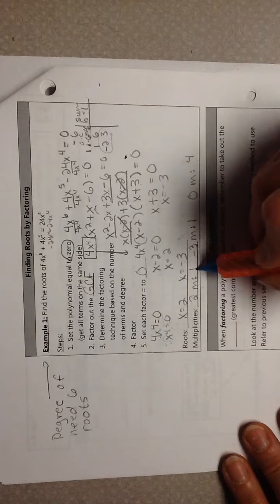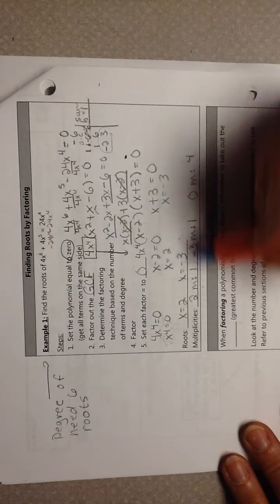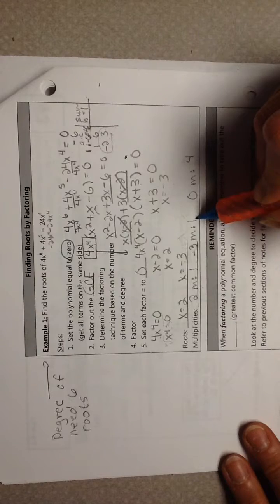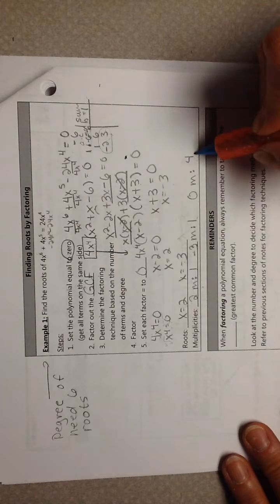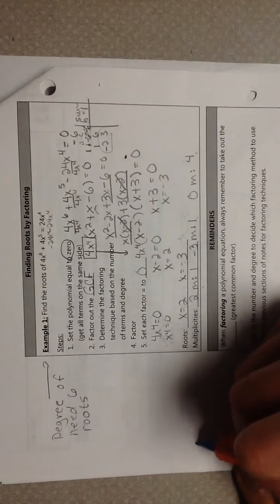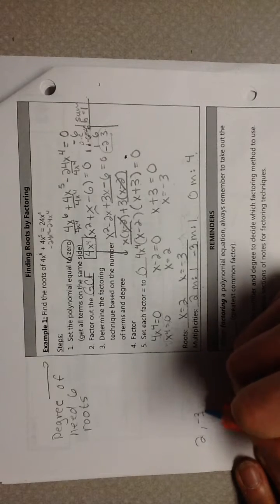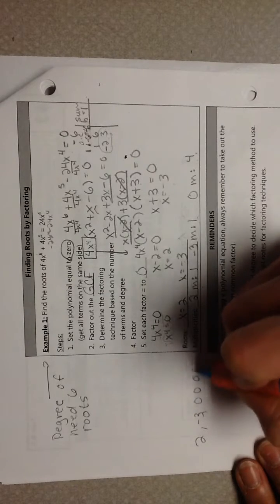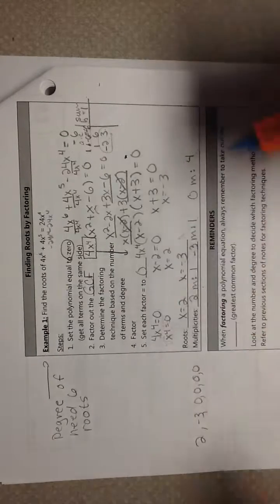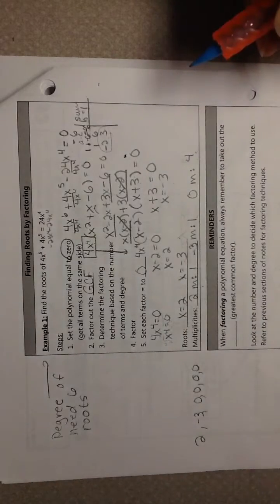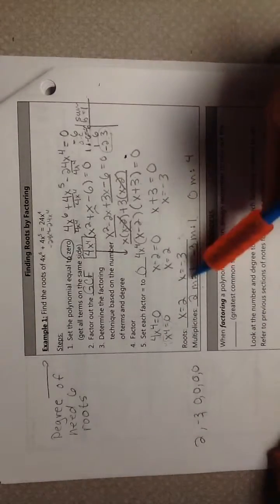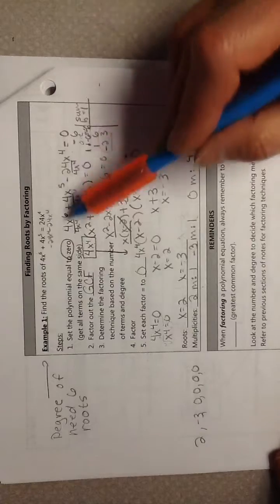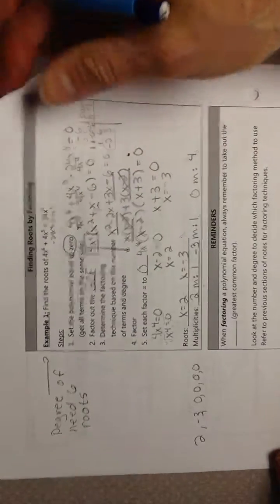So I have 2, that's with a multiplicity of 1, negative 3 with a multiplicity of 1, so that makes 2, and add 4 to it, that gives me 6. So if I would write it all out, it would be 2, negative 3, and then 1, 2, 3, 4 zeros. But we don't write it out like that. We just say multiplicity of 4. Okay, so any one of these numbers that you substitute back into this equation will give you 0.